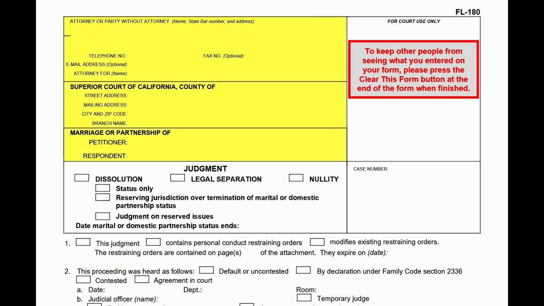Of course, the instructions can be found in our caption tutorial. Then, under the title Judgment, select one of the boxes as it relates to your case. Most likely, you'll be selecting the box marked Dissolution for Divorce, but it could be the Legal Separation box or, less likely, the Nullity box. If you're not doing the entire judgment packet, you may need to select one of the boxes underneath. These options are rare, especially when you're doing a DIY divorce.